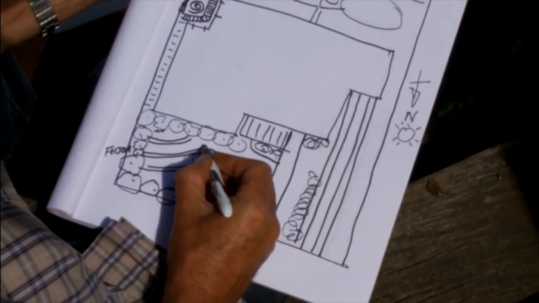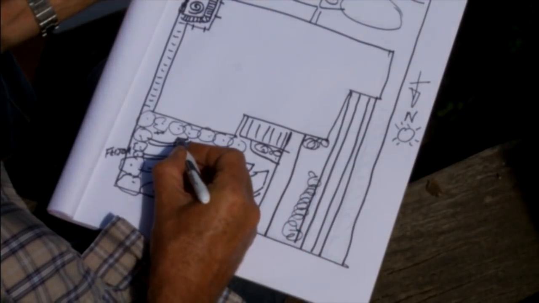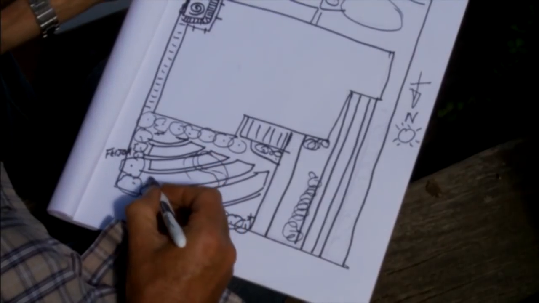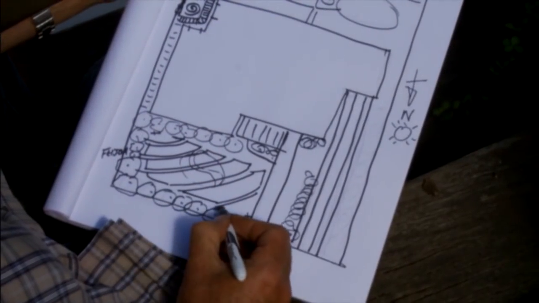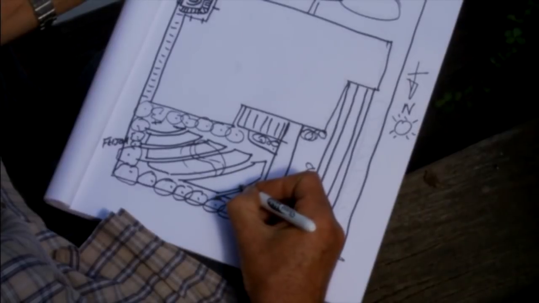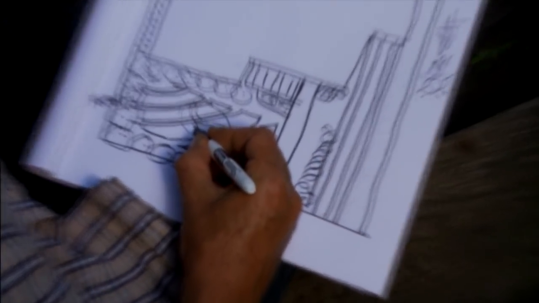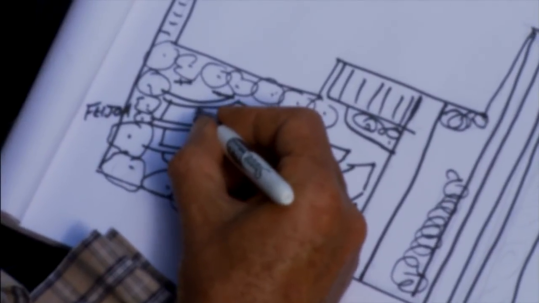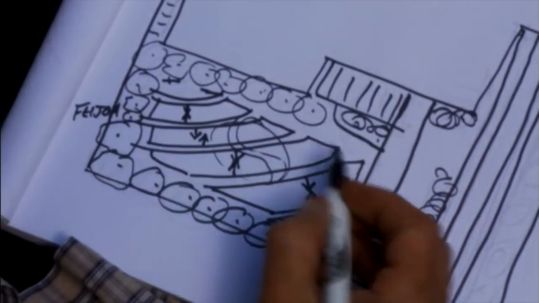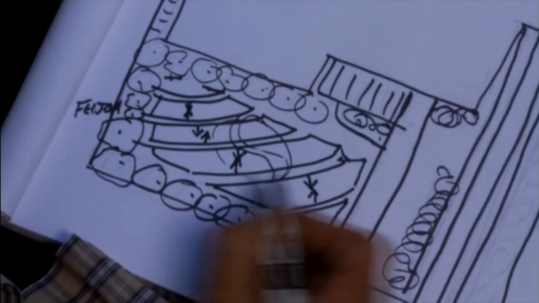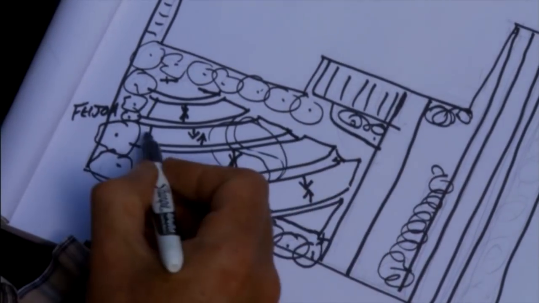There'll be a single reach garden around the outside, and double reach garden through the middle. So here's our double reach garden beds here. You can reach to the middle from either side, and they're on contour. They're harvesting water, so this is contour from this end to this end of each footpath.